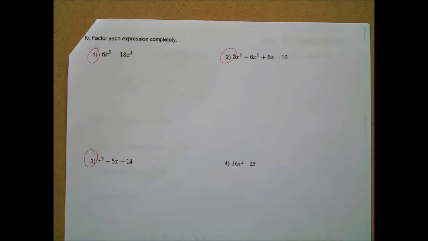Oh, I see what you're trying to do. It's not teaching you. Come on, that's not possible. And this is for this one right here. This is the difference of squares. Guys, let's get factoring here. 1, 2, 3.